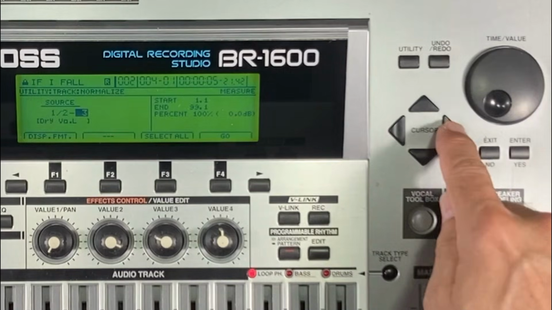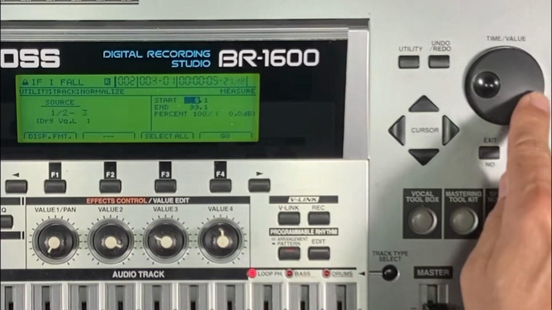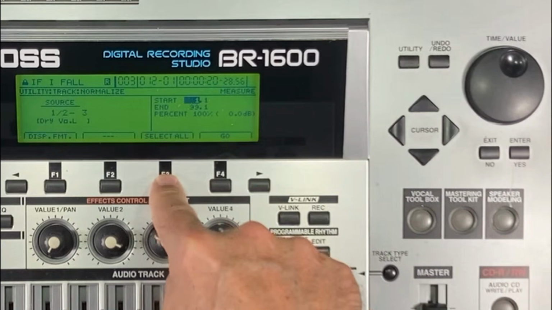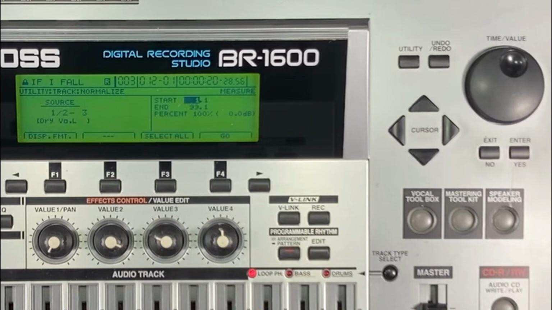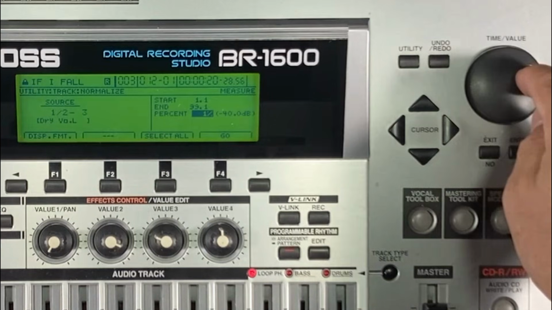The full length of the song is set by default, otherwise set a start and end point for more specific normalization. The sound may be interrupted for around 20 milliseconds directly before and after normalization, so if you can, you should set the start and end points at locations where this won't be heard.